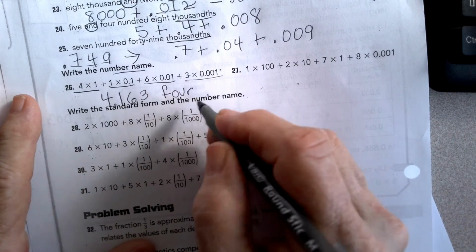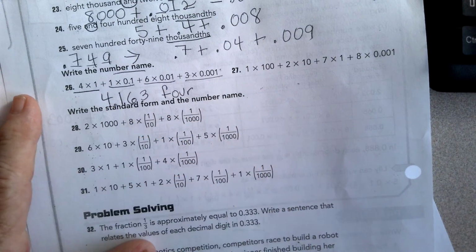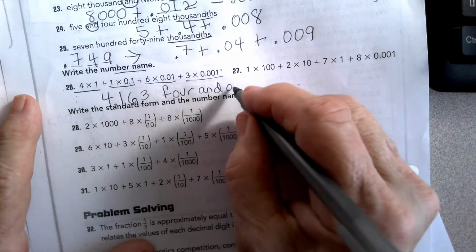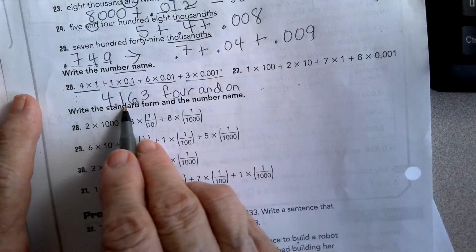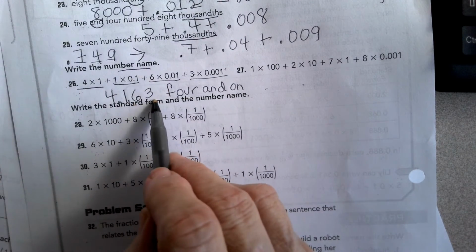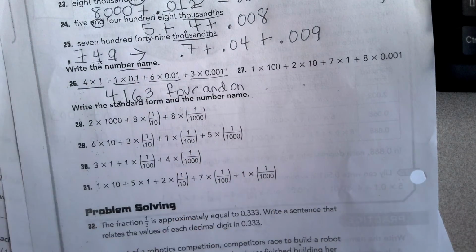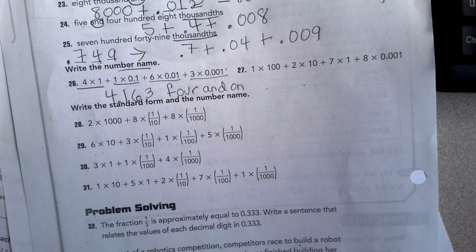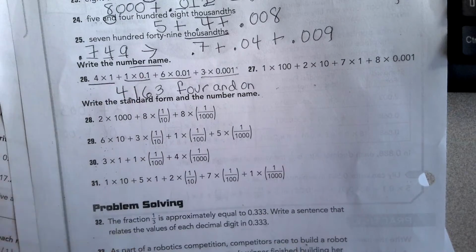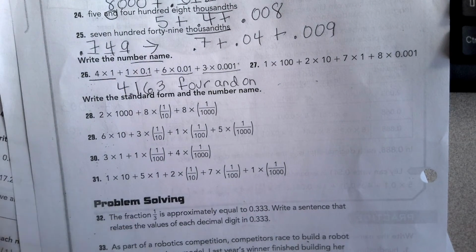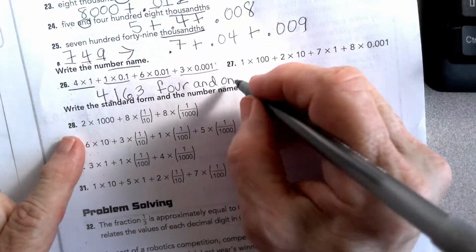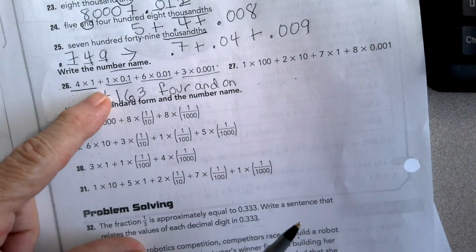4, how do I say the decimal? No, hold on a second. You don't say a place value to the other end. On the left side, I've got a 4. On the right side, I've got 163. Do you agree? I've got a 4 and 163. Don't worry about anything else. So you read that name just like it is ordinarily.